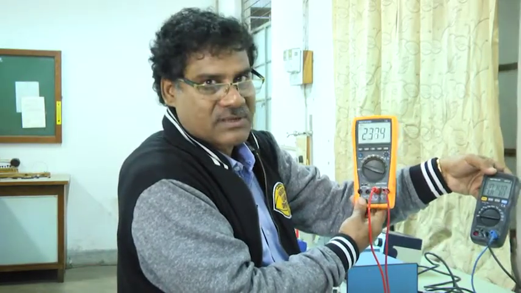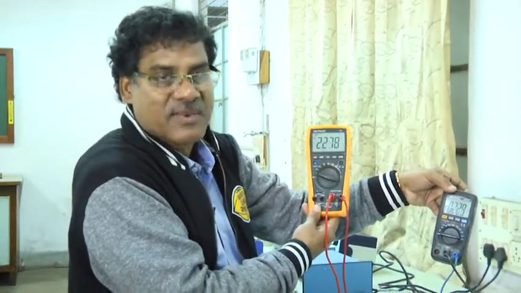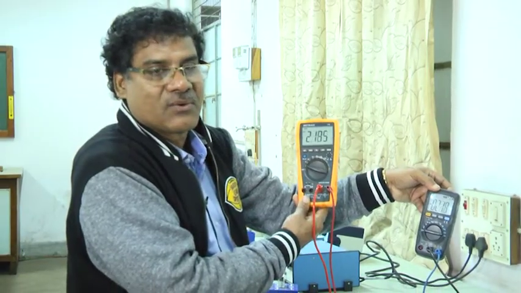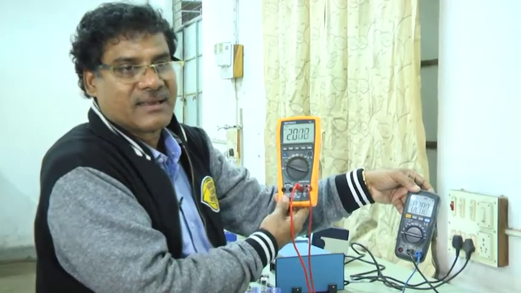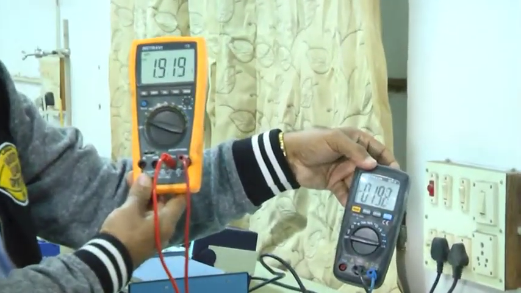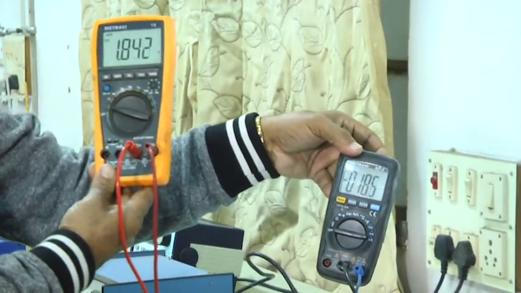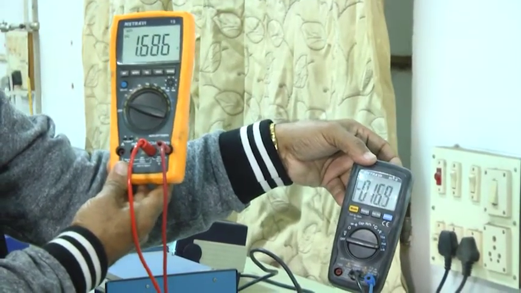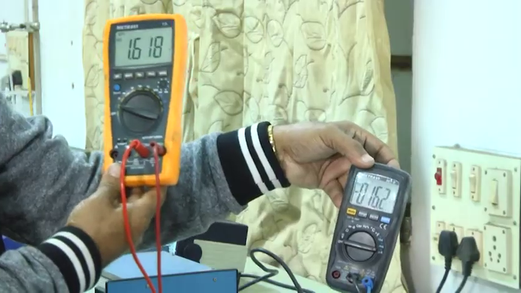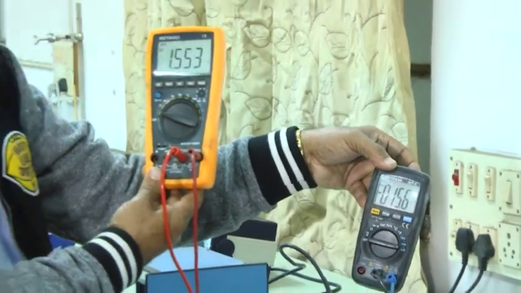So what is the time constant? What is the significance of the time constant? For a particular circuit, how long it will take to get fully charged or fully discharged, that you can estimate from the time constant.